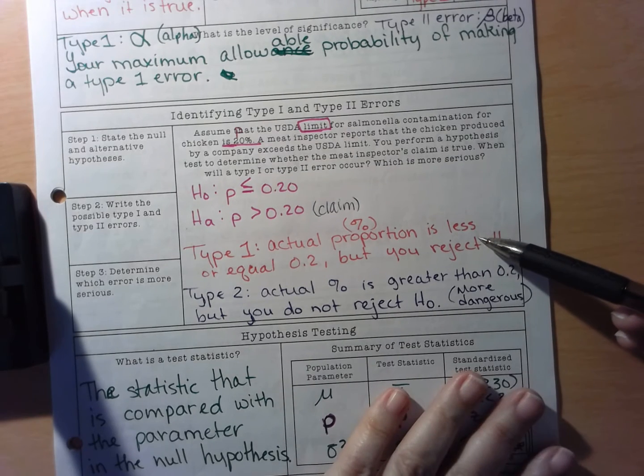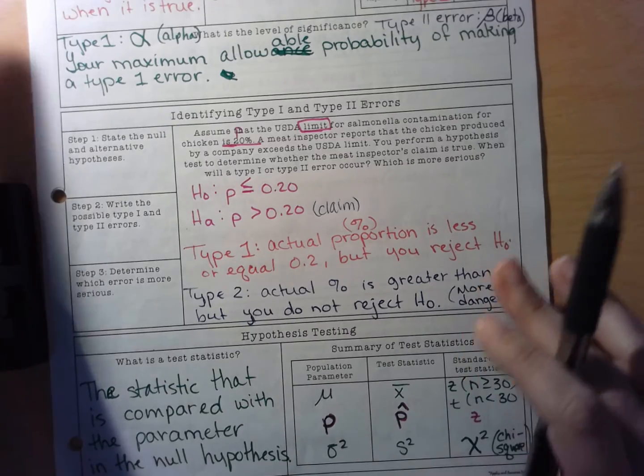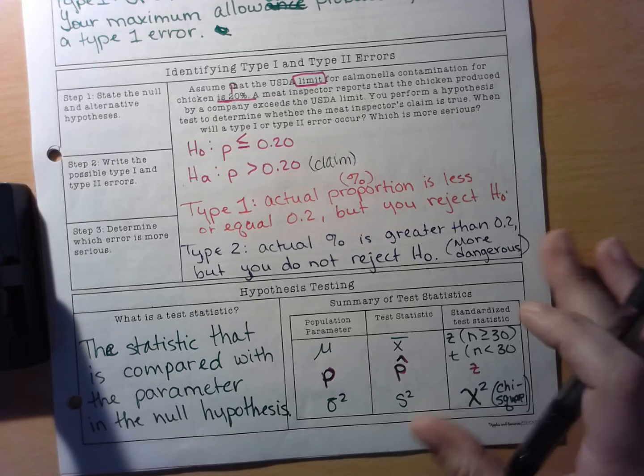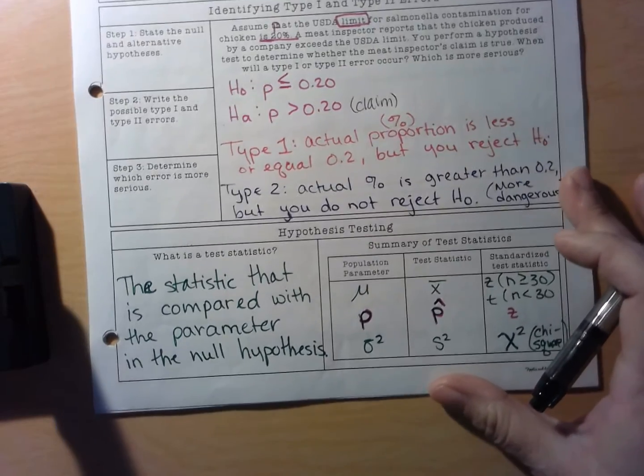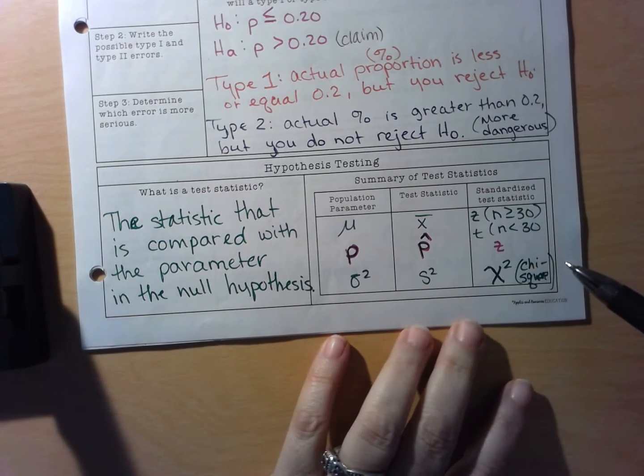One's just going to cost you money. Type 2 could cost you lives. So type 1 is not always the worst, but it is the more prevalent of the two in terms of what happens on a normal basis.